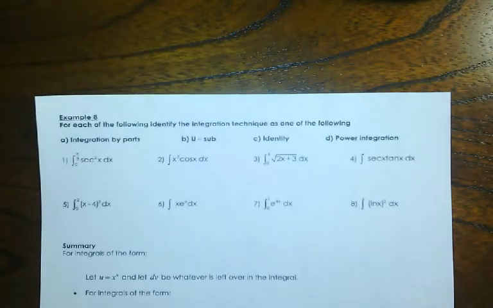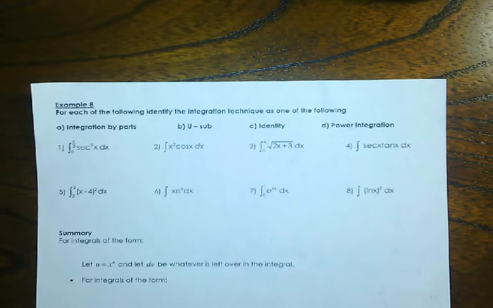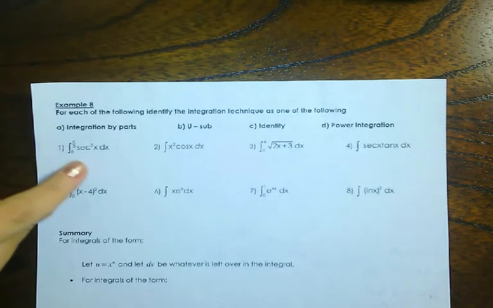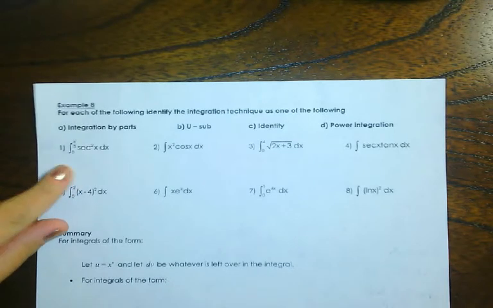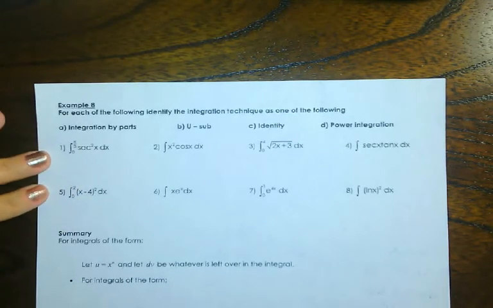So here's a quick little exercise. I wanted you to match which integration technique you would use. You're not actually doing the problems, you're just saying, what integration technique would I use? So for example, on this one, to integrate secant squared, well, remember the derivative of sine is cos.